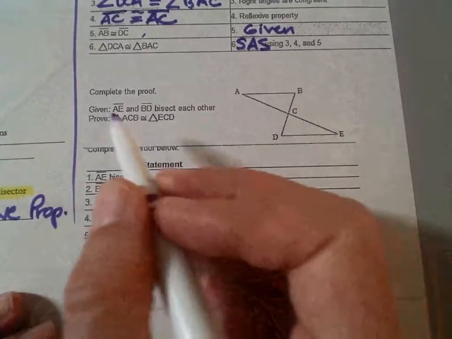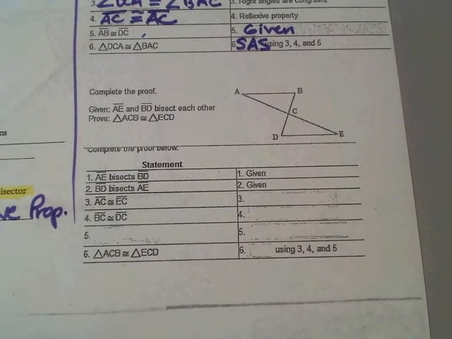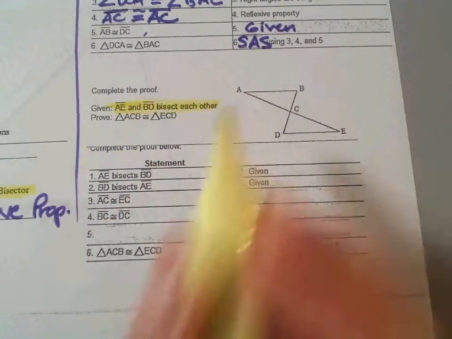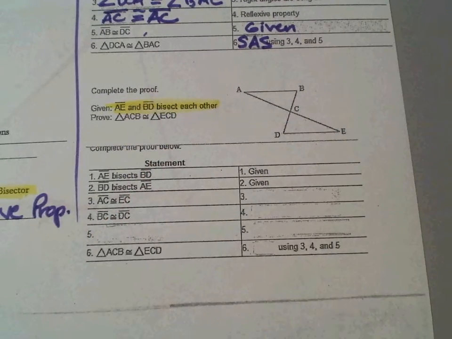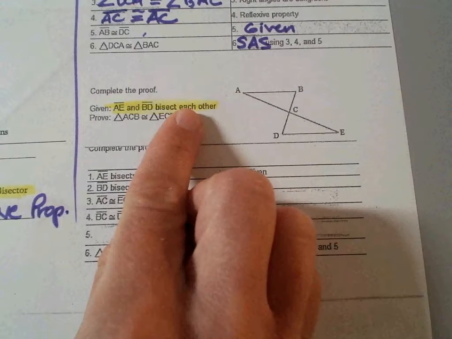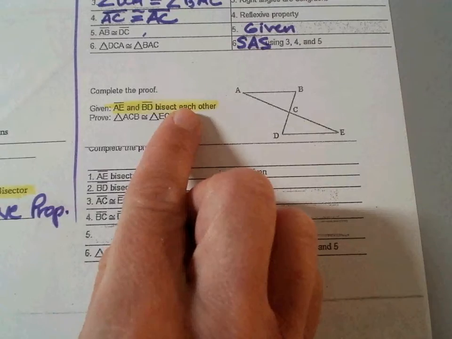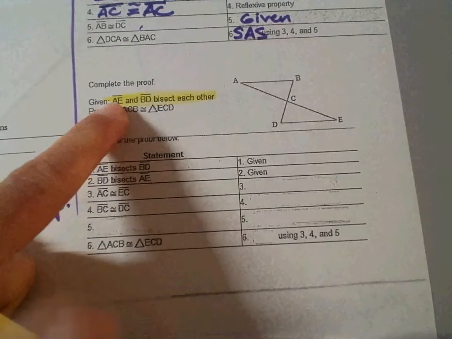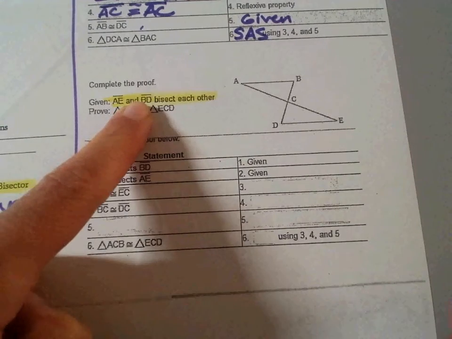Okay, so this came up yesterday on one on the worksheet. This is actually really good because then we won't have to talk about it so much. It says AE and BD bisect each other. What's bisect mean again? Cut into 2, right? They cross. They cut into pieces that are equal. So you need to find AE and find BD.